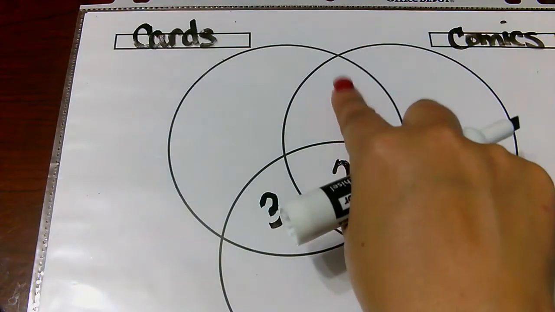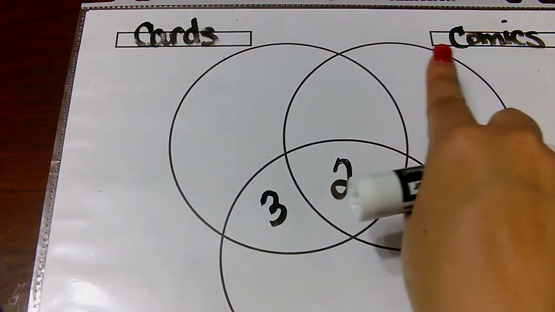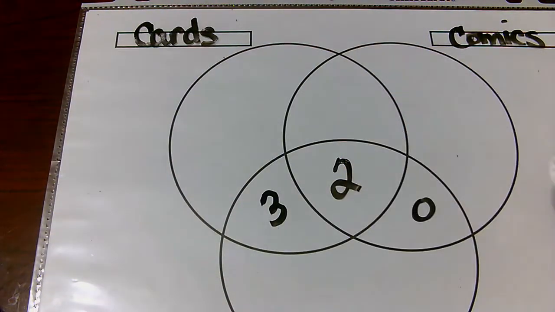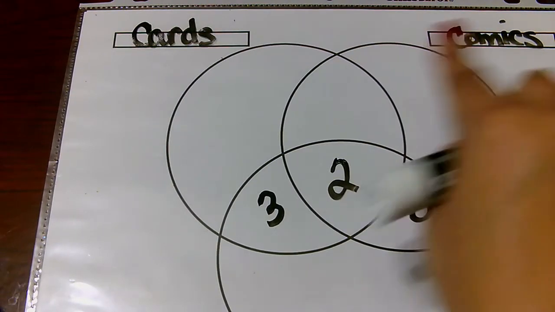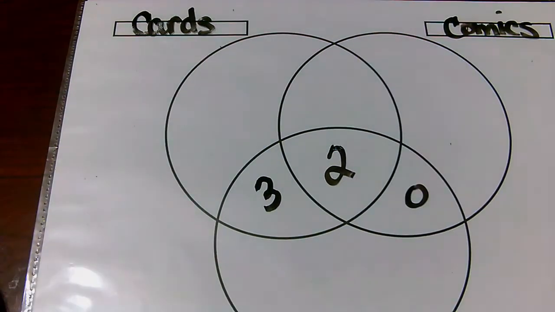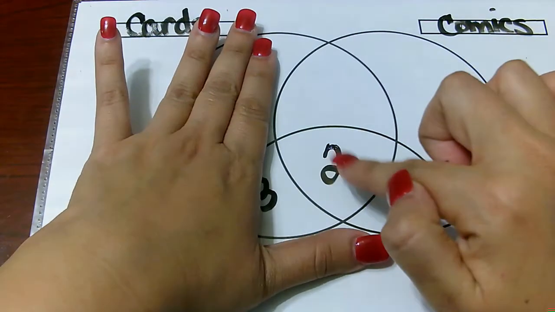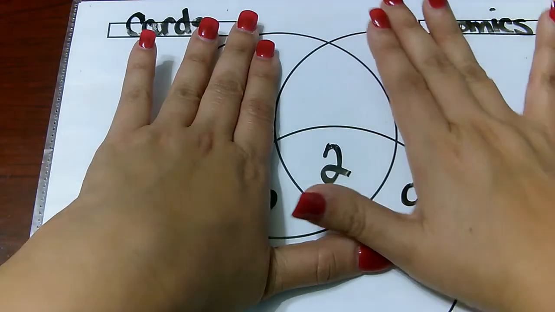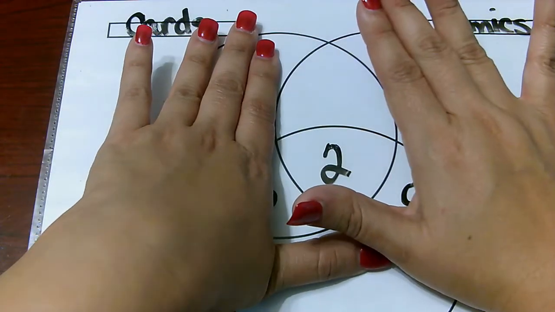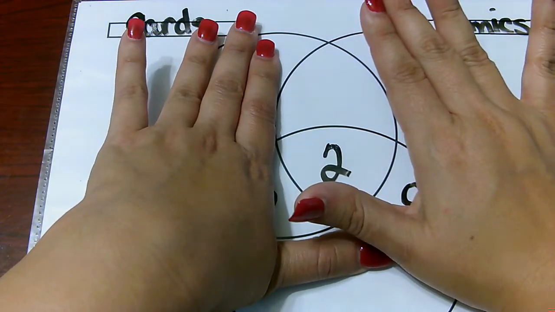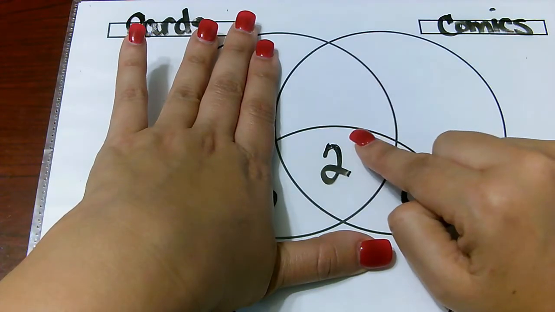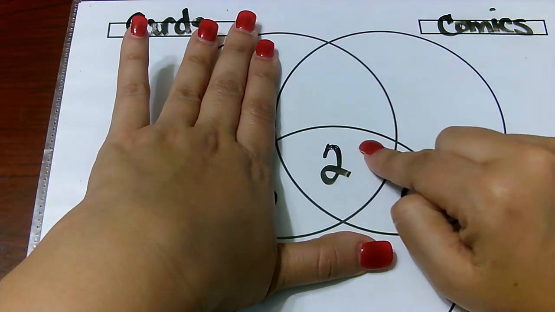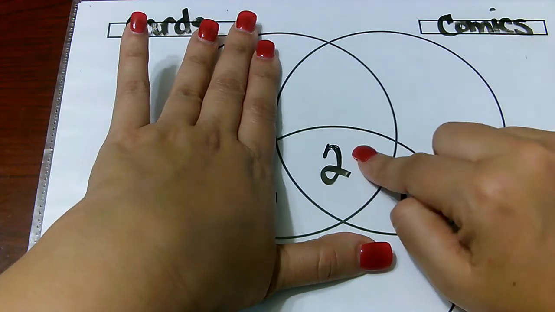Next section is going to be right here between baseball cards and comics. It says that 29 collected baseball cards and comic books. So now I'm going to be looking at the part that intersects the cards and the comics, which is this part here. Since it says that 29 collect baseball cards and comics, we already have 2 here, so I'm going to say 29 minus 2.